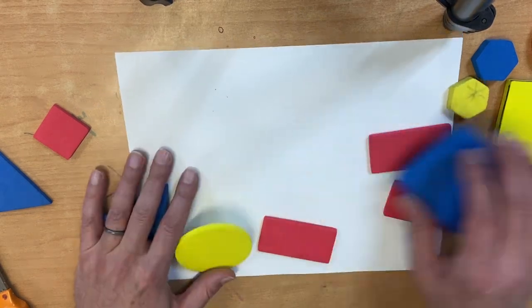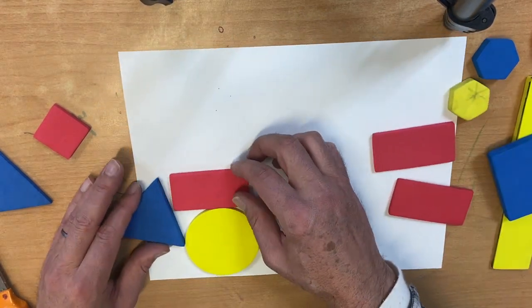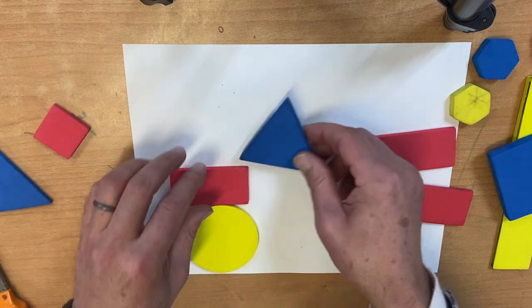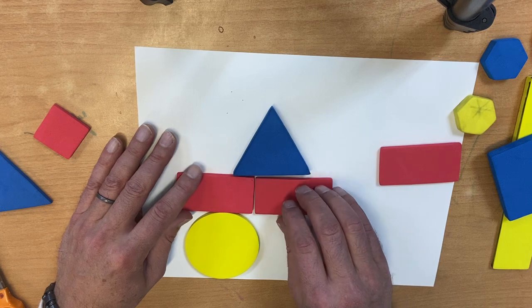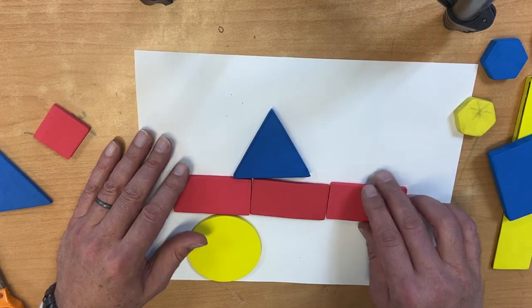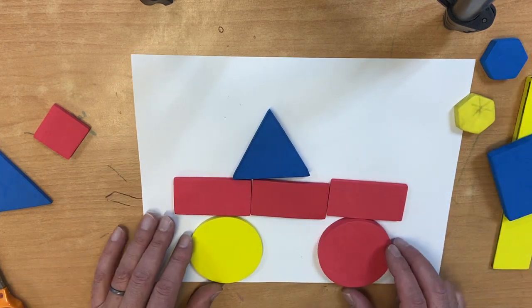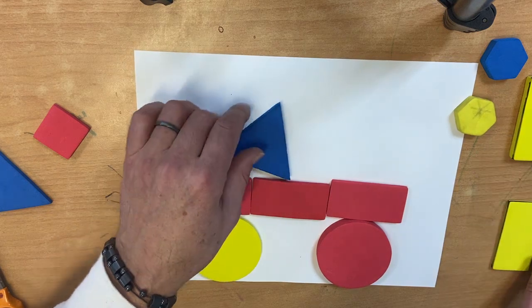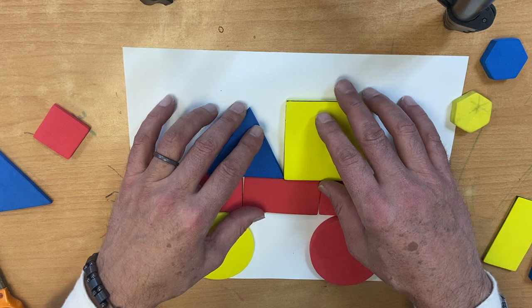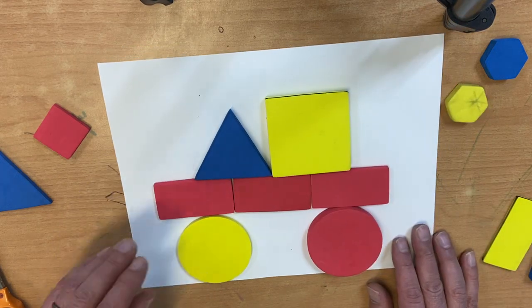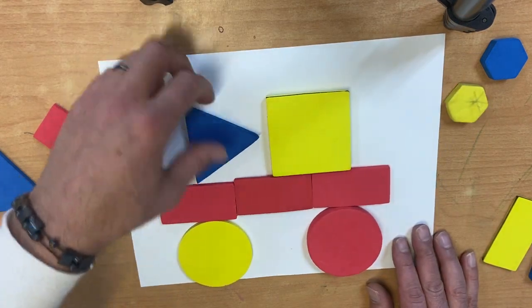What about... could be a car. I want it to look more like a car.